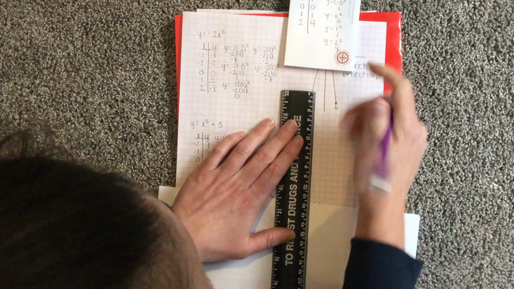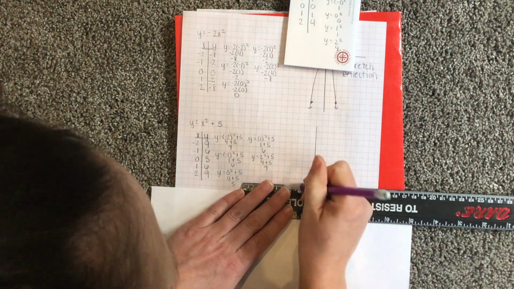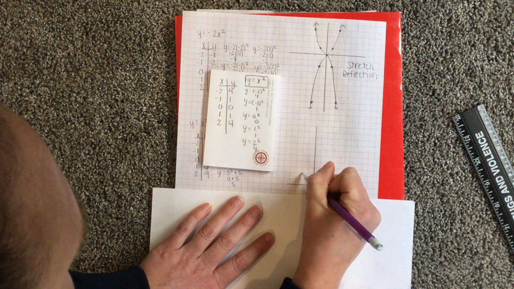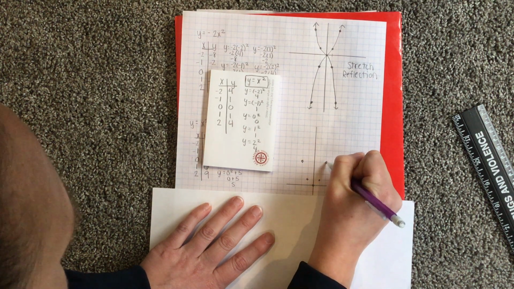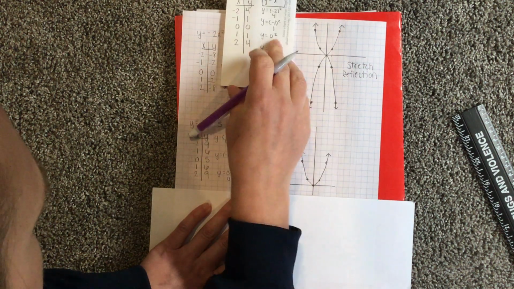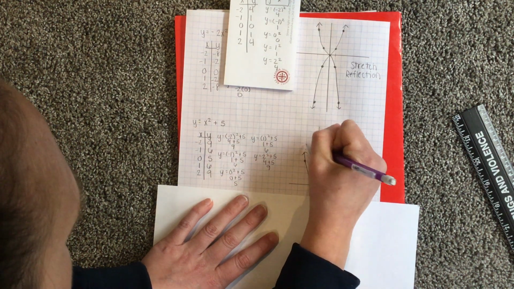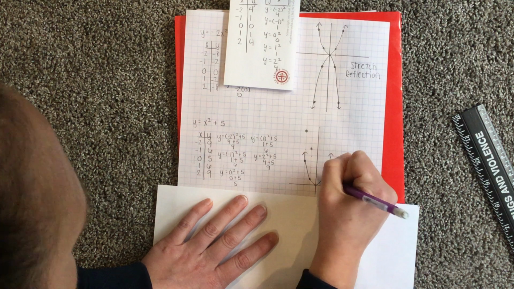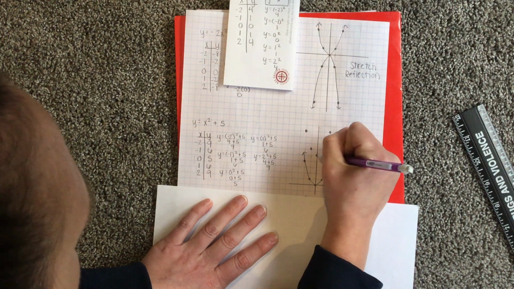All right, graphing both of these on the same coordinate plane. I'm going to go up by ones. Graphing the original first. Negative 2, 4. Negative 1, 1, 0, 0, and it's symmetrical. Okay, now the new equation. Negative 2, 9. 1, 2, 3, 4, 5, 6, 7, 8, 9. Negative 1, 6. 3, 4, 5, 6. 0, 5. 1, 6, and 2, 9.